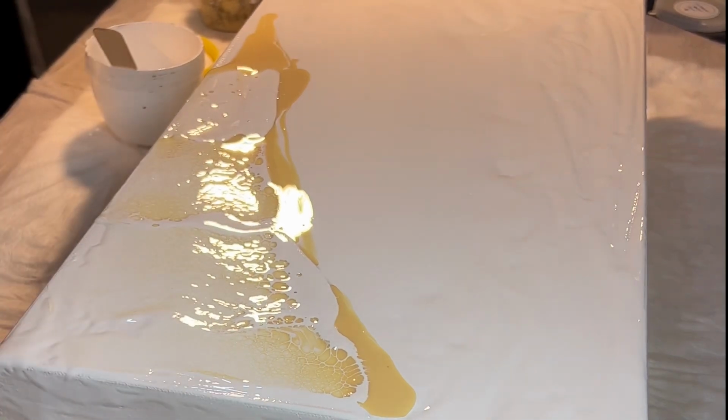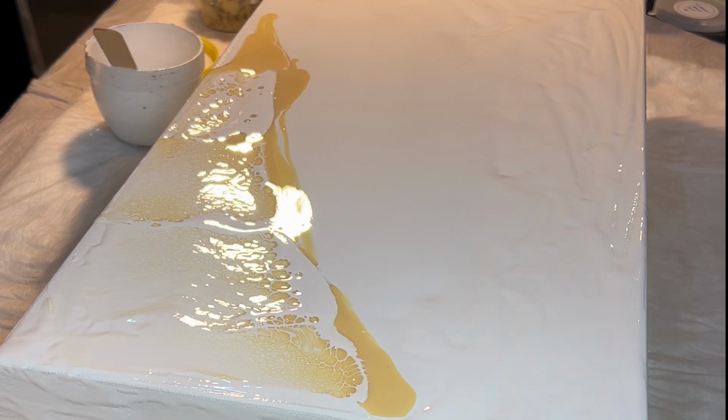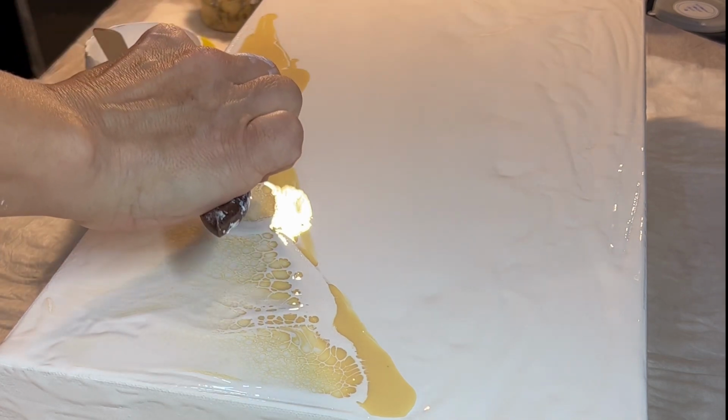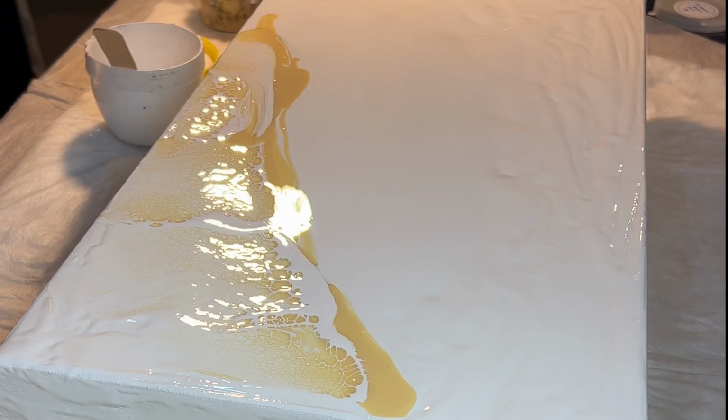So for areas where you have more cell activator there, I'm not going to worry about that because it's all going to work its way out eventually here. But I have enough on there that I could probably pull and kind of come down this way, so we'll see what happens. It's a nice kind of buttery gold color. I really love this color. Okay, so there's my beach.